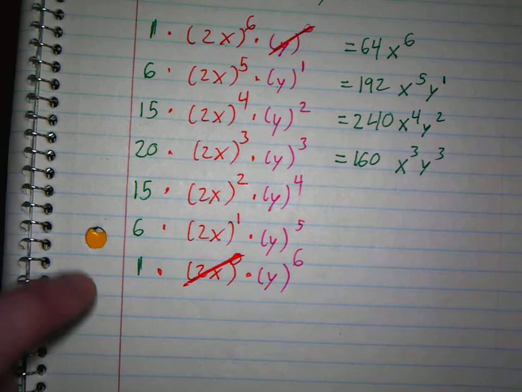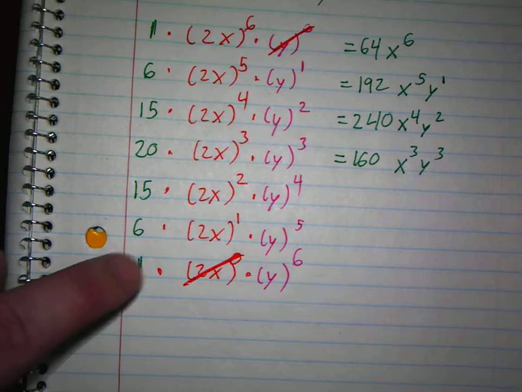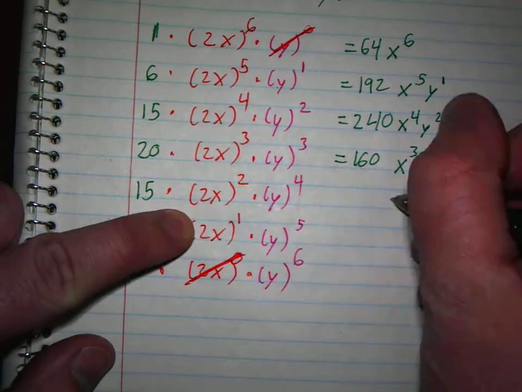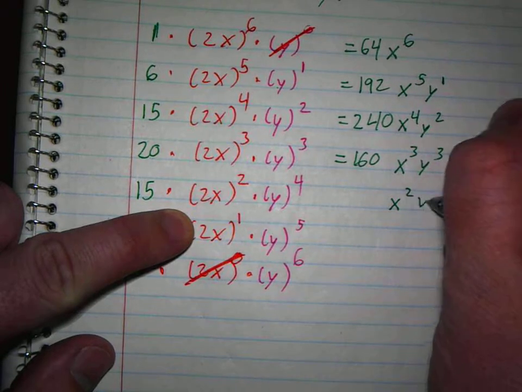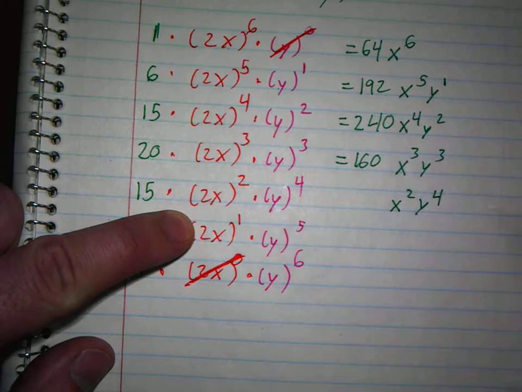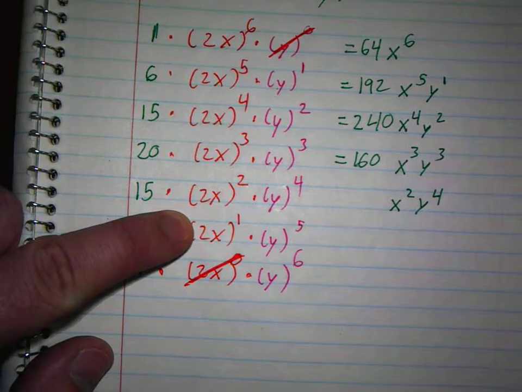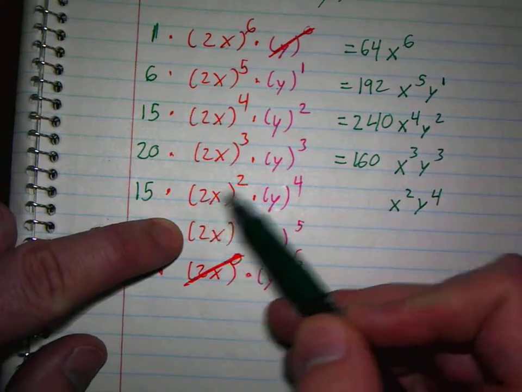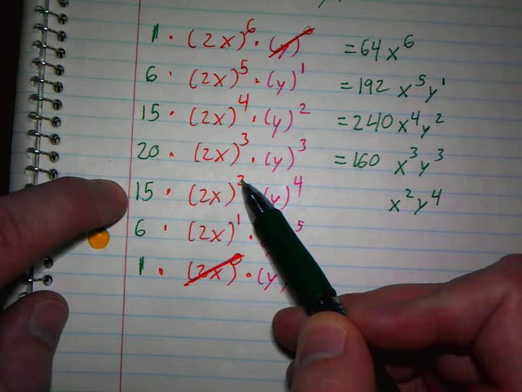As the exponent gets smaller, I'm able to do them a little bit easier. Here, x squared y to the 4th. You may notice, to check your work, that there's a pattern here, and the pattern's going to continue. So that's another way you can check your work. So here I have 2 squared is 4. 4 times 15 is 60.